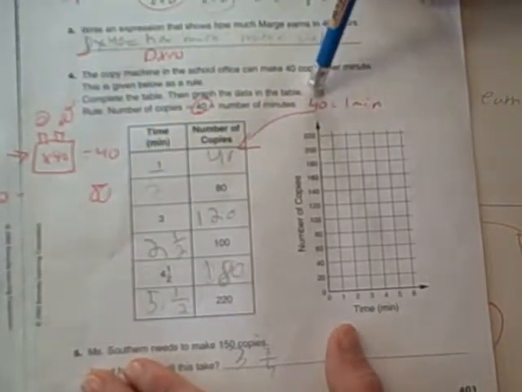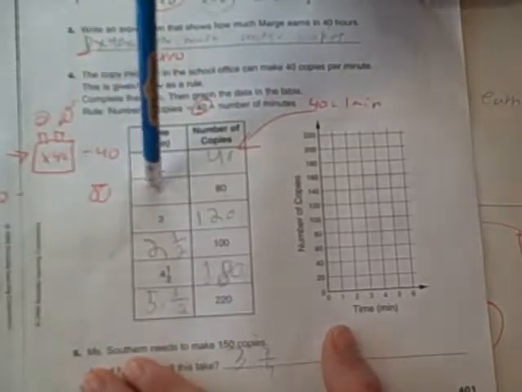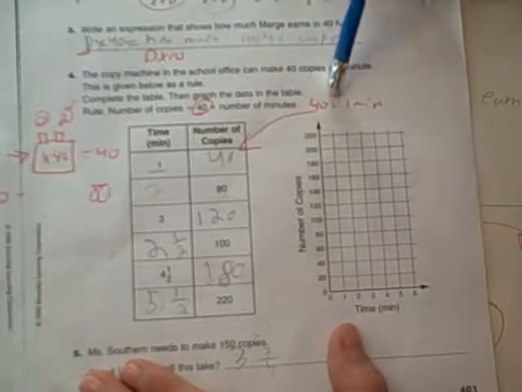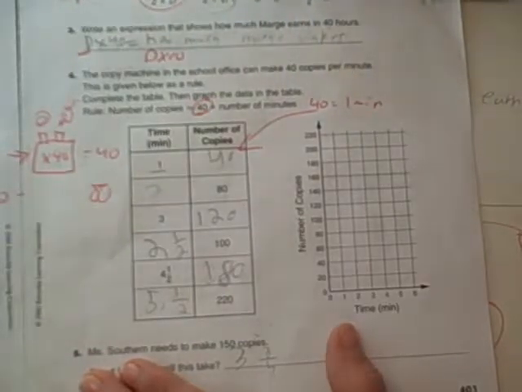Well, if we know that 40 equals 1 minute, so if there's 2 minutes, it would be 40 times 2. So instead of being 40 equals 1 minute, it would be 80 equals 2 minutes. So that's how you figure out that one. The next one would be 3 and then 120.